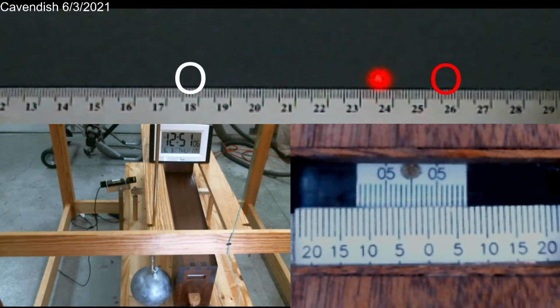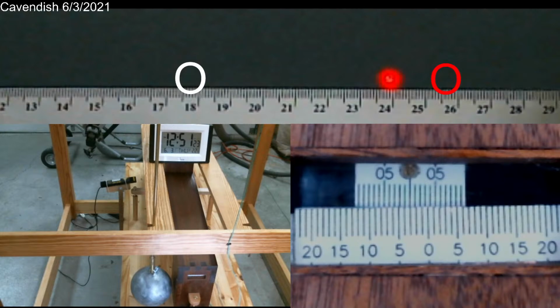Yeah, just looking at these initial numbers, it looks like we're coming up a little bit low on the deflection compared to what we normally see, but I won't really know until I get the time-lapse data.